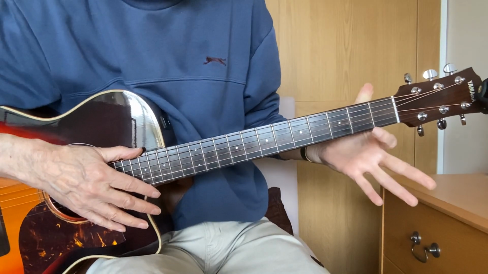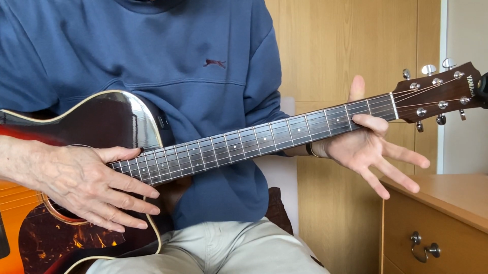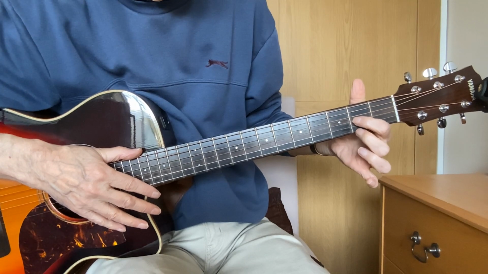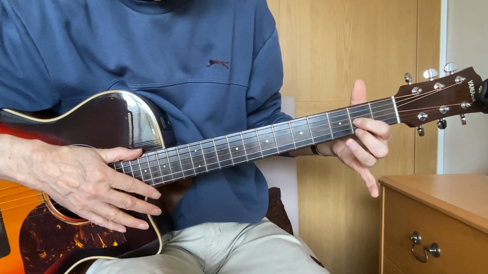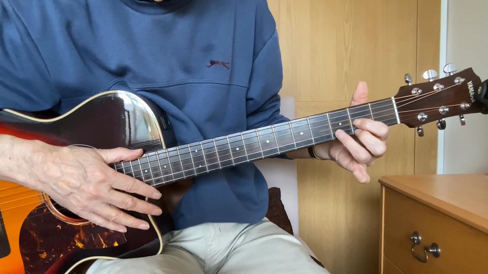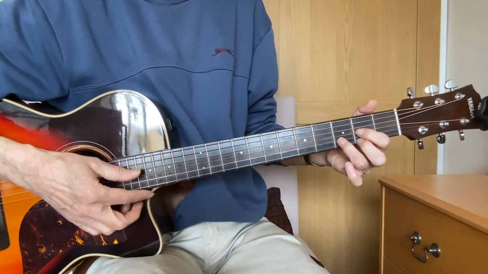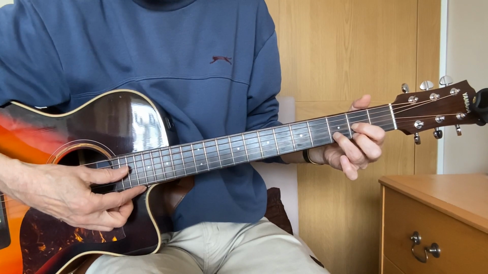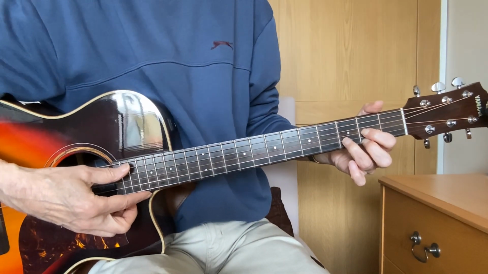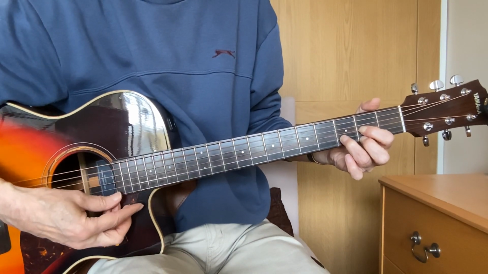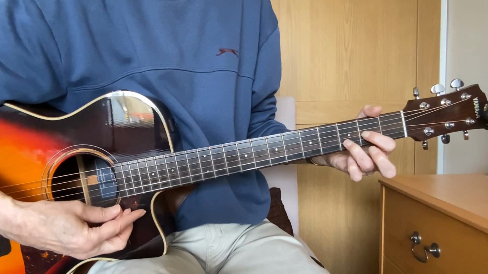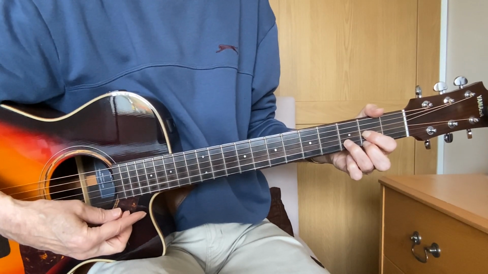Okay, so this is what it looks like. Our first finger goes on the 3rd string at the 2nd fret. Our middle finger goes on the top string at the 2nd fret, and then the ring finger goes in between on the 2nd string at the 3rd fret. So you get that little triangle. We play 4 strings. We could actually play 5 if we wanted. It's kind of D over A. Lovely chord.